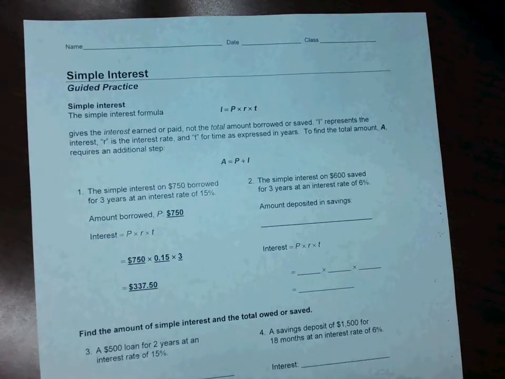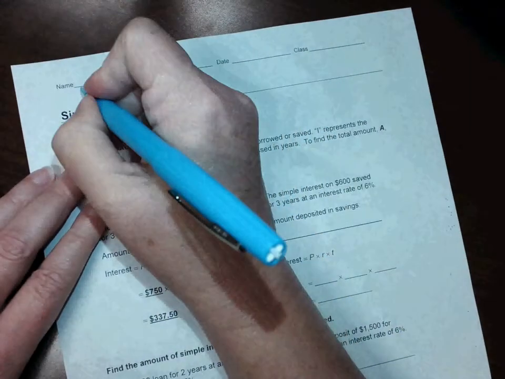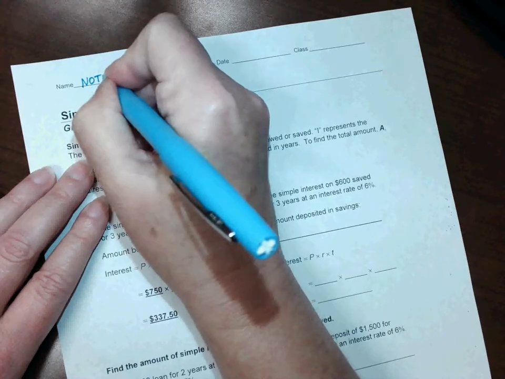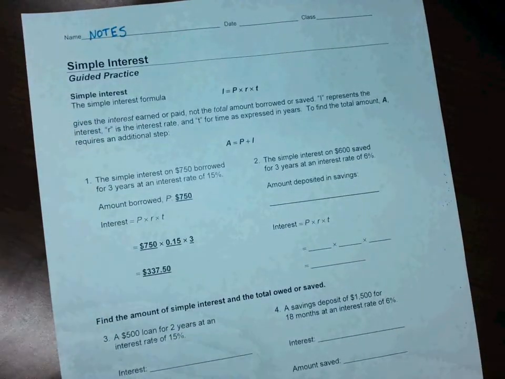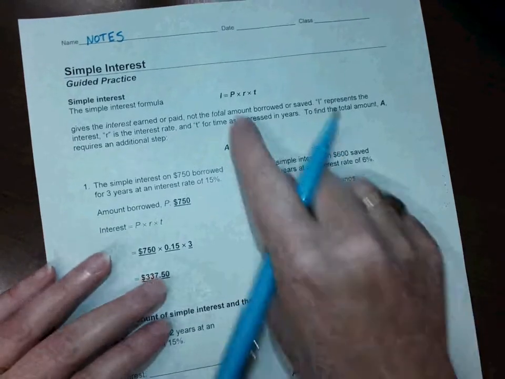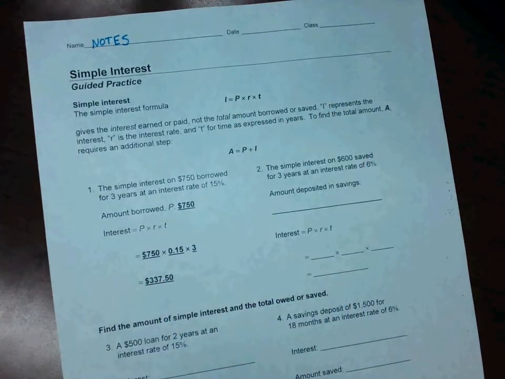Okay, so this lesson today is over simple interest. And this is formula math again. So again, we're going to find all of the pieces to the formula and fill them in and do what the formula says.